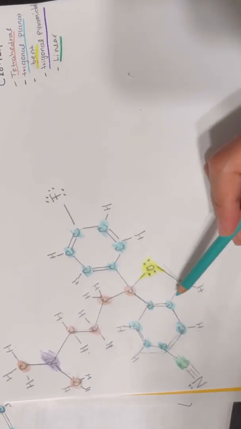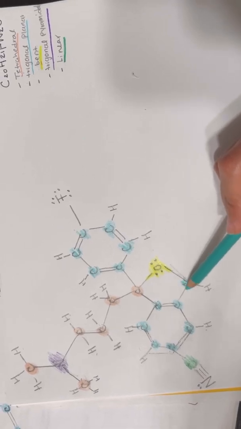And I forgot to color the carbon with 2 hydrogens, which is trigonal planar. So this is my final result of my VSEPR theory molecular geometry predictions.